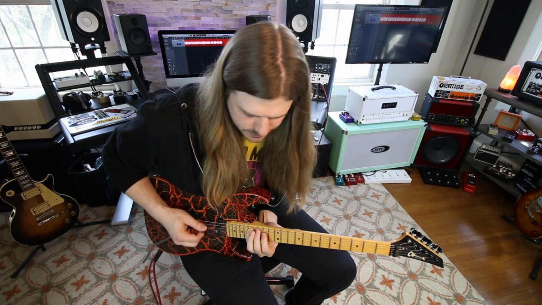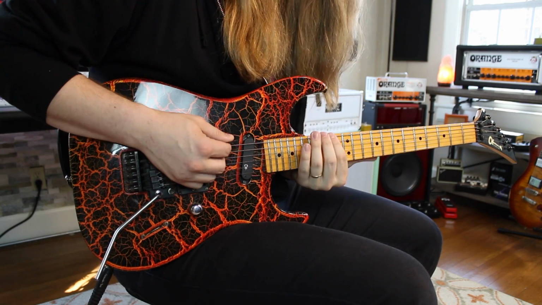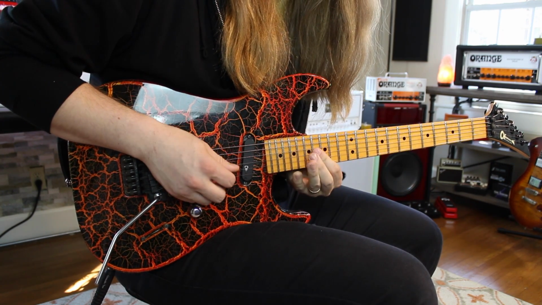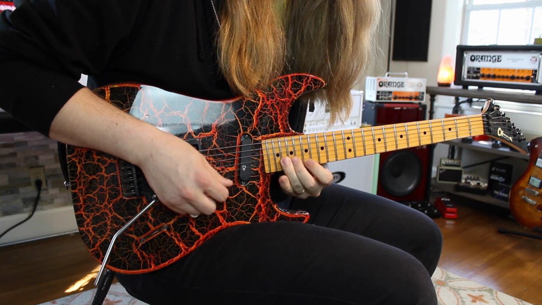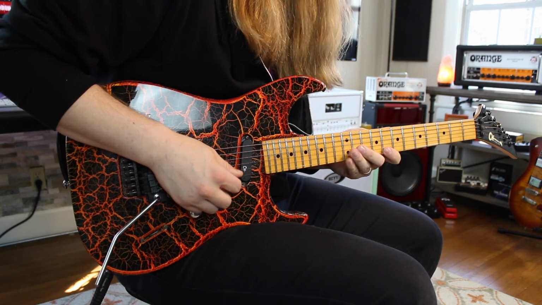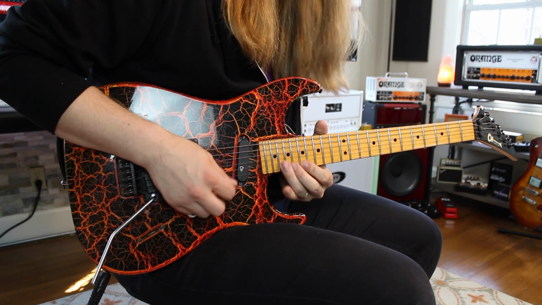So, here's our pattern, real nice and slow. So it goes like this. Now again, it's G major, E minor. I'm resolving this one to the actual G note, though. Before I did that one, I ended on E. This one I'm ending on a G.